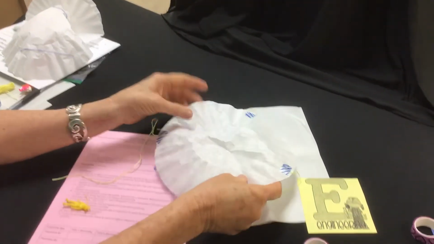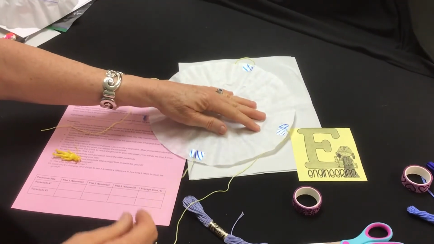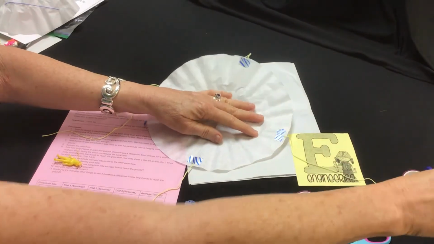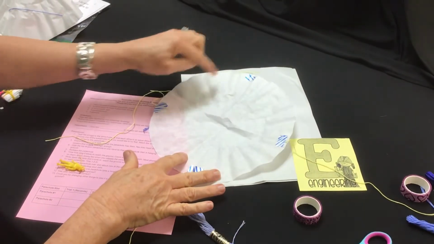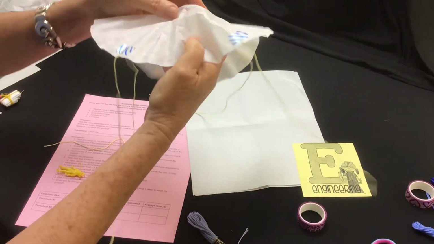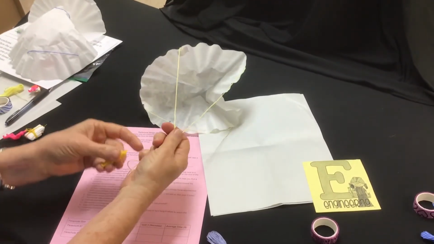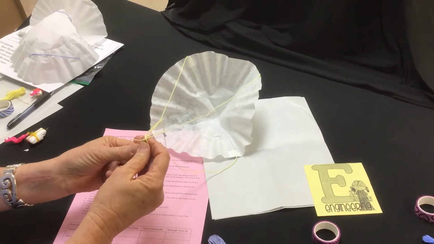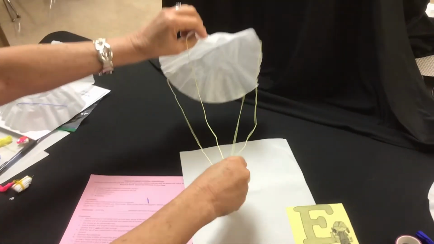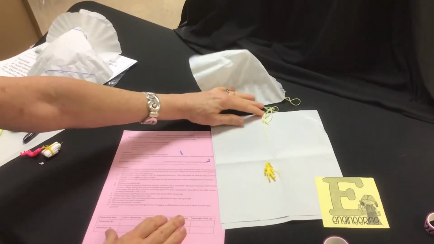I decided to try the coffee filter. I cut all my strings. I did 4 strings the same length, attached with tape. I will then take the end of the strings and tie them to my parachute man. My next step is to test my experiment.